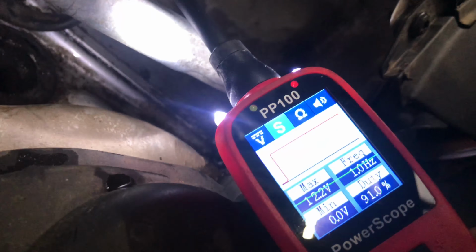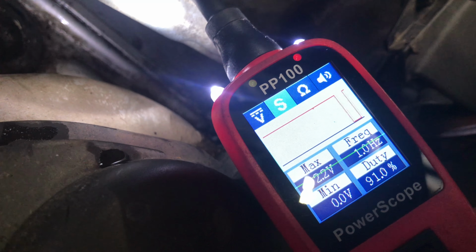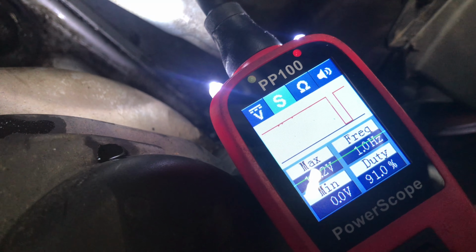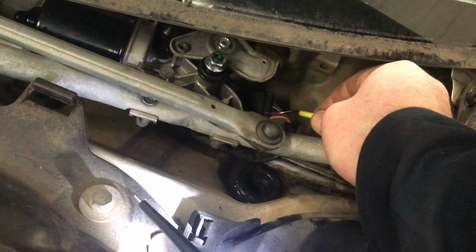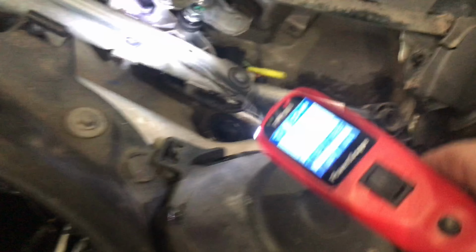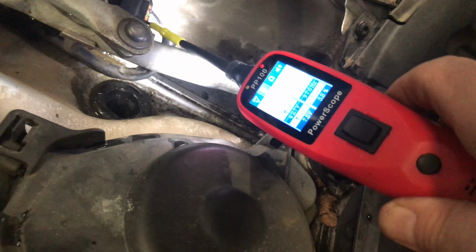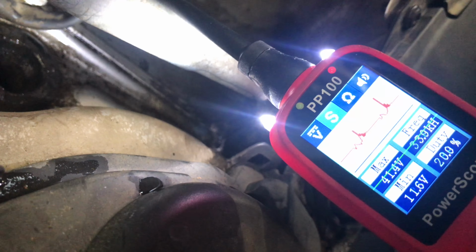I'll put the light off, let you see this one. That's a pulse. So that must be to tell the computer it's grounded in the park position. This is our ground here. So that's not our ground. That's that funny signal.